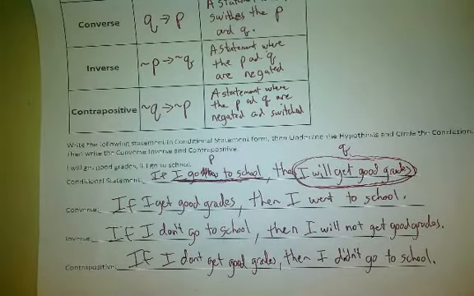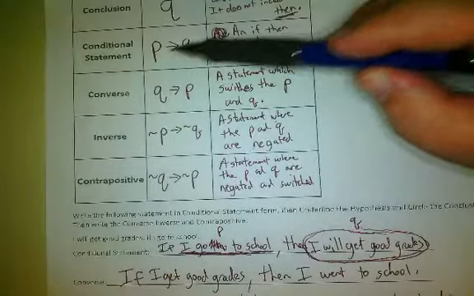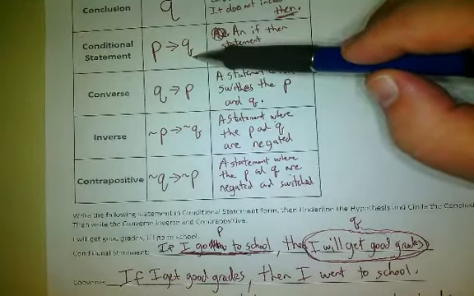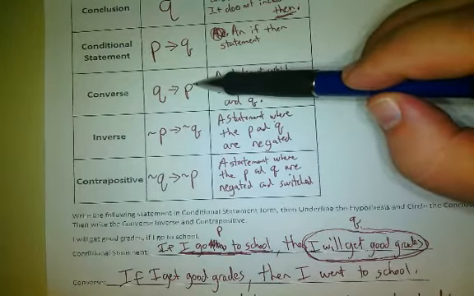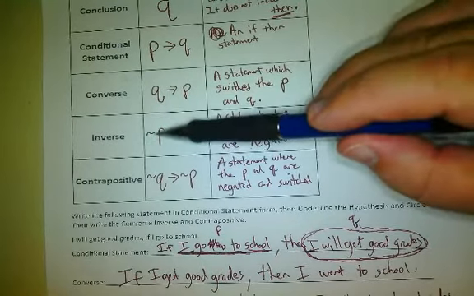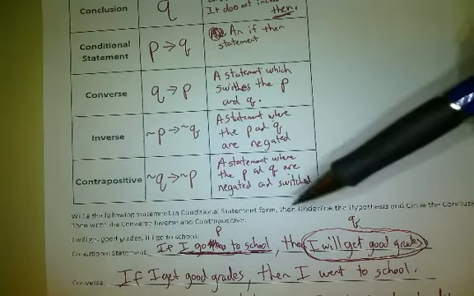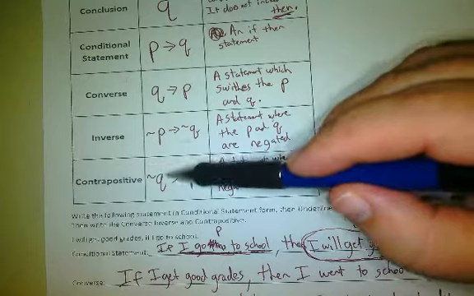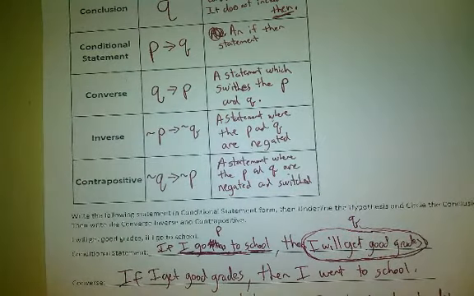I hope that makes sense. I hope that works. I hope you understand it. Go back and watch this again if you need to. Just remember, a conditional statement is P and Q, hypothesis and conclusion. Converse is when you flip those, you do the conclusion then the hypothesis. The inverse is where you put the word not into there, or sometimes if the word not is already there, you take it out. And the contrapositive is when you flip them both and make them the opposite, or add the not in there.